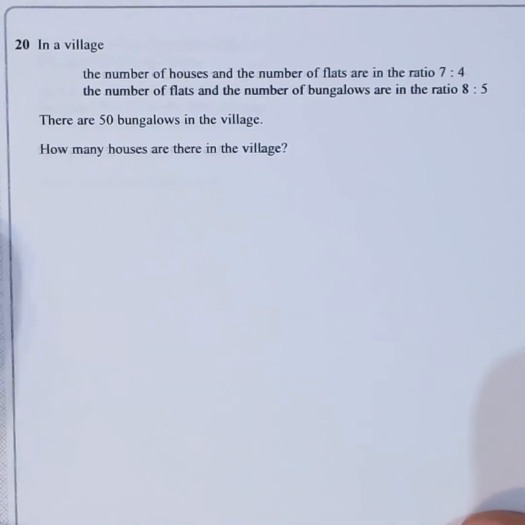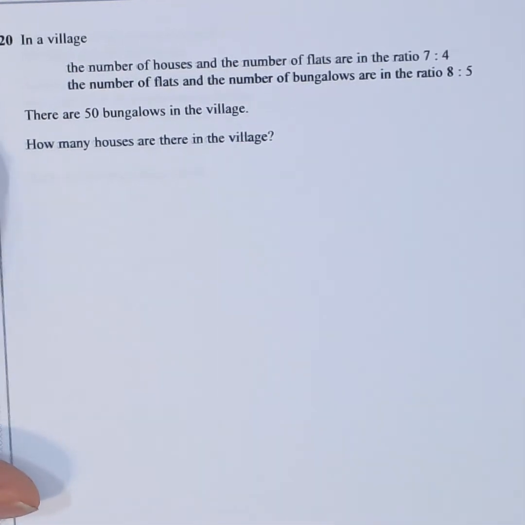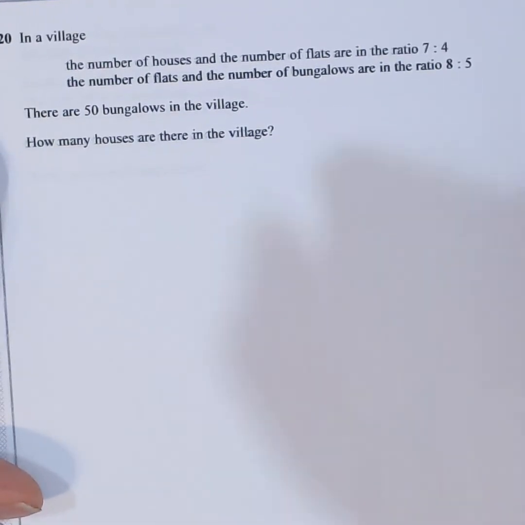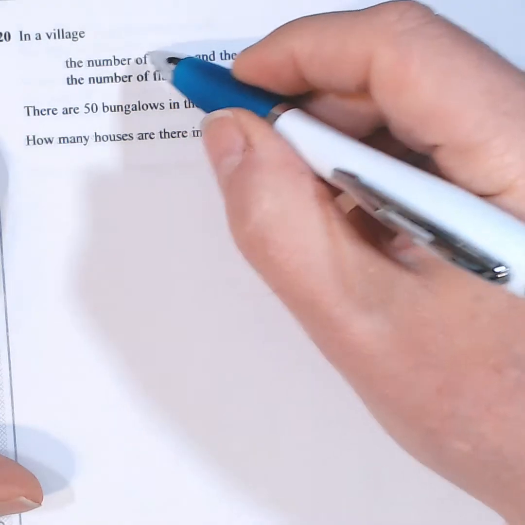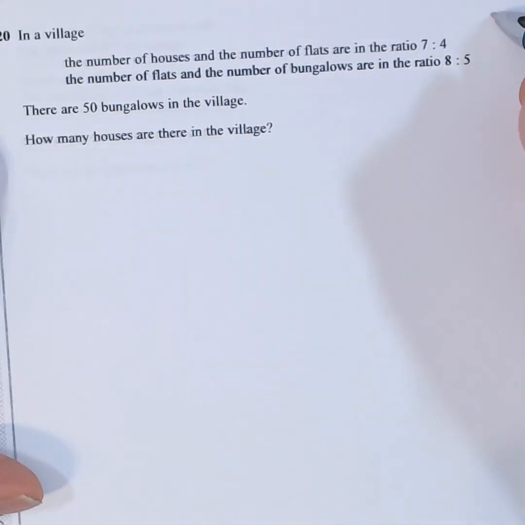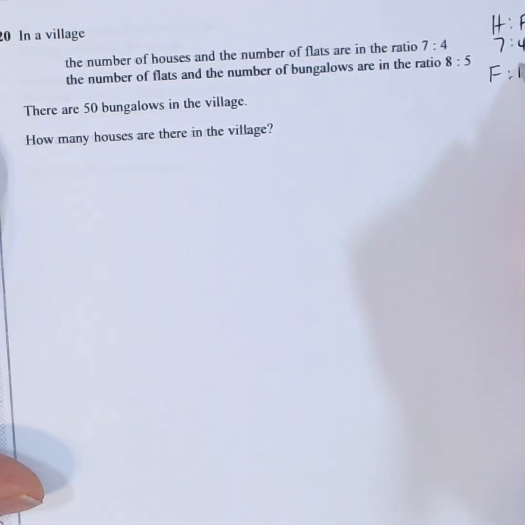Okay, so we've got a ratio problem here. So we ask ourselves what kind of strategy we're going to use, and what we can see here is it talks about houses and flats. So we've got houses to flats is 7:4. This next sentence talks about flats to bungalows in the ratio of 8:5.